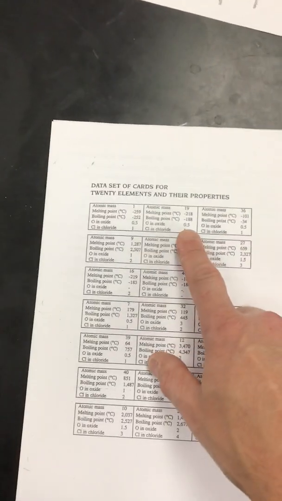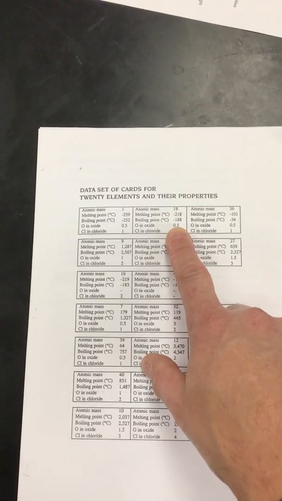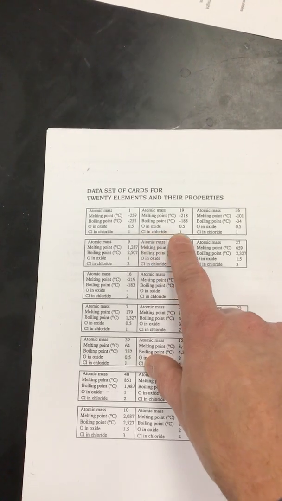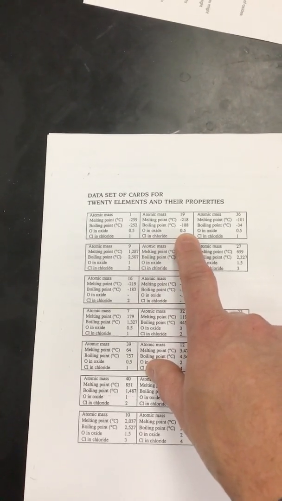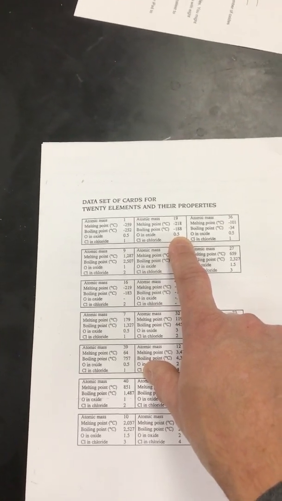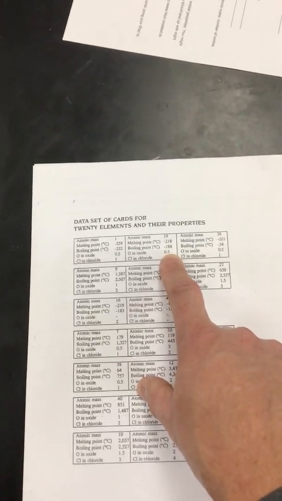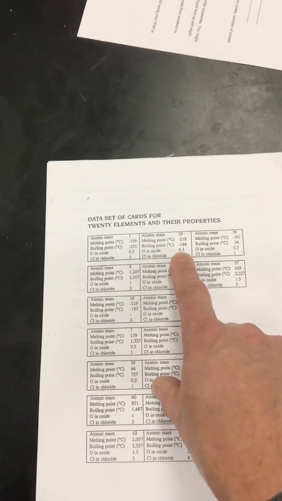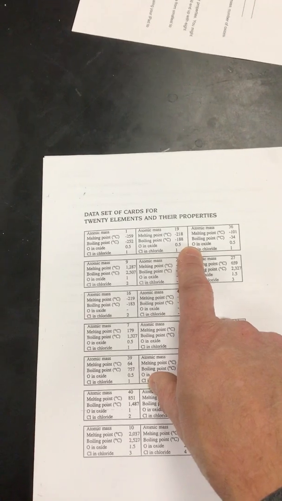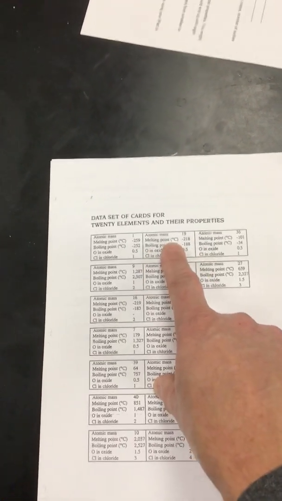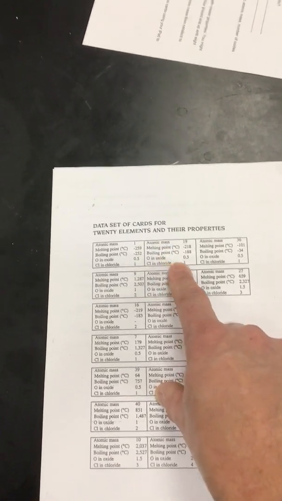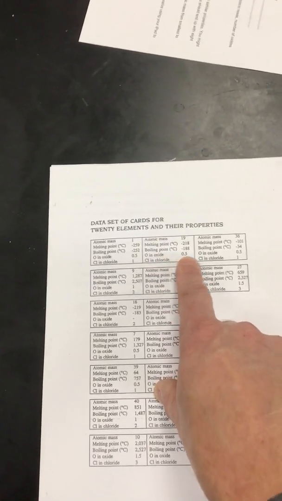So for example, in this middle one right here, it says 0.5. What that means is when this element bonds with oxygen, forming an oxide compound, it does so in a ratio of 1 of it to 0.5 oxygen. Now that physically can't happen. You can't have a half of an oxygen atom. So what we have to do is double both those numbers. We have to keep the same ratio. But instead of being 1 to a half, it becomes 2 to 1. So this element would bond 2 of it for every 1 oxygen. So that's what these numbers mean here, is what ratio is it?